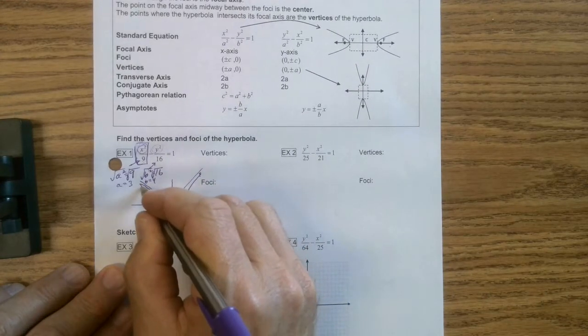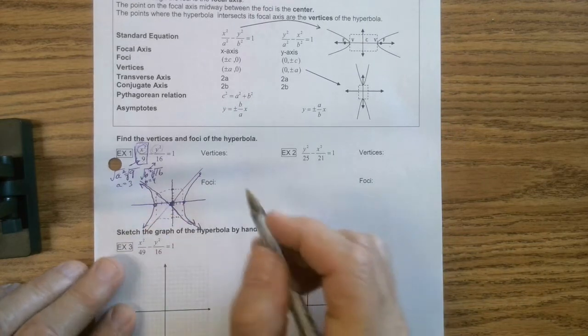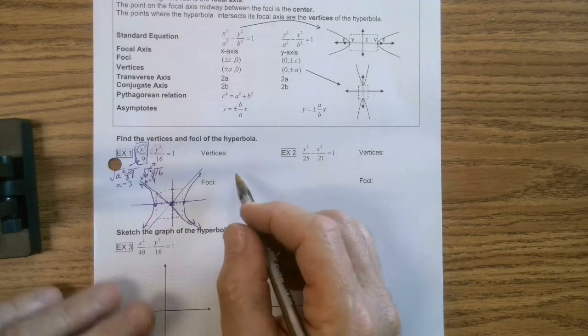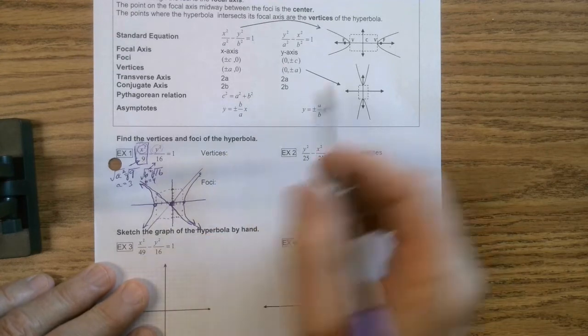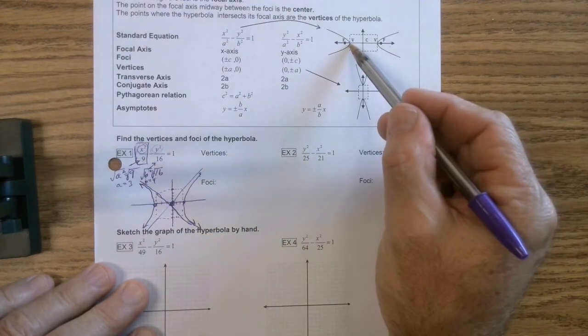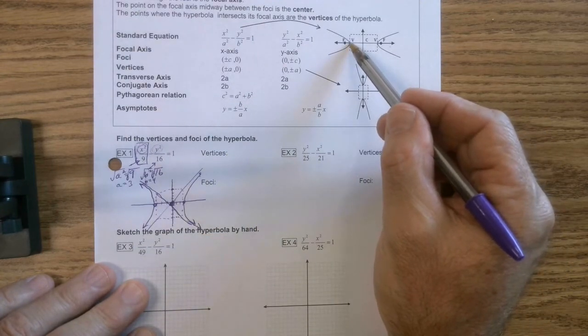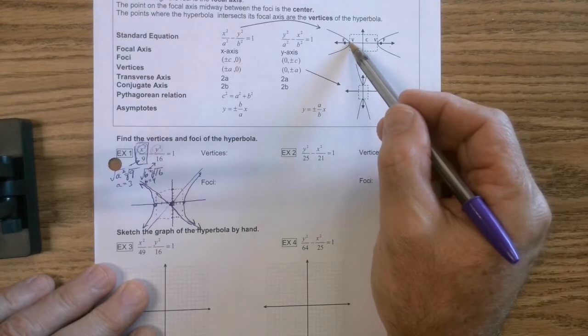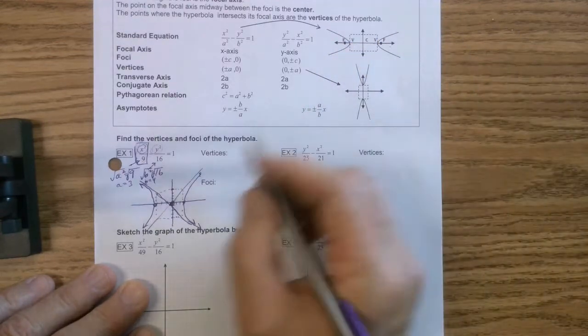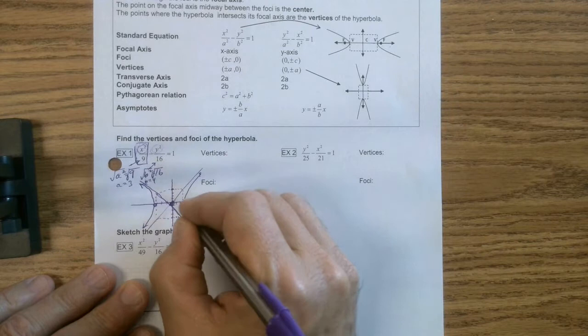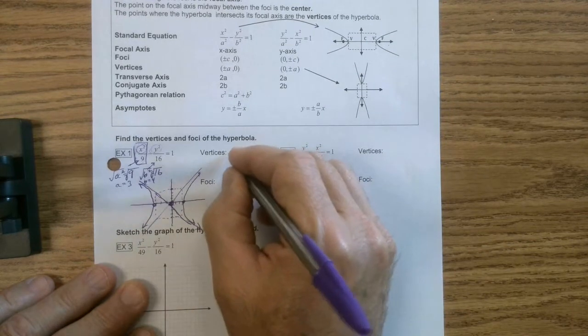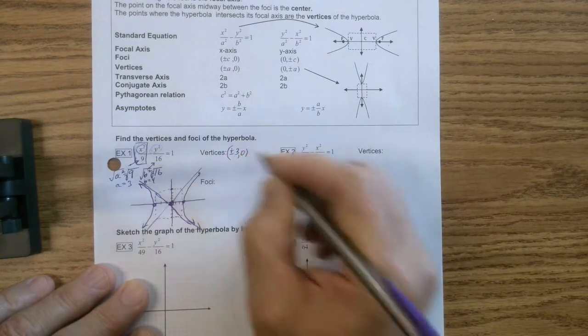Same thing here. And so now, what are the vertices? Well, the vertices are marked with the letter V. That's the vertex of each parabola. Remember, 2 parabolas makes a hyperbola if they're facing opposite directions. So it's talking about that point right here and that point right there. So it's plus or minus 3, 0.